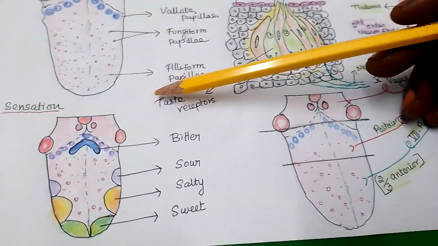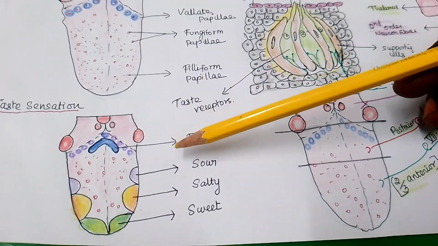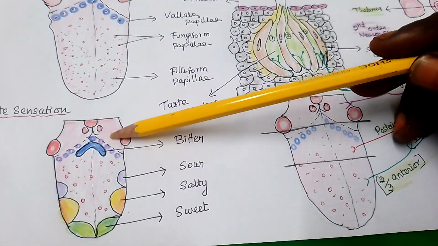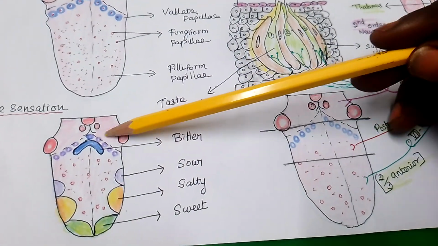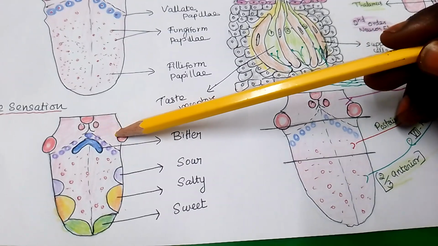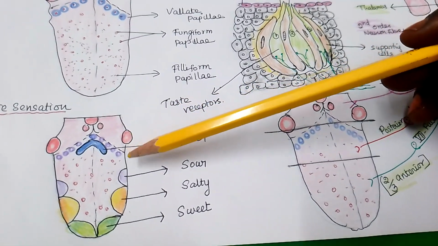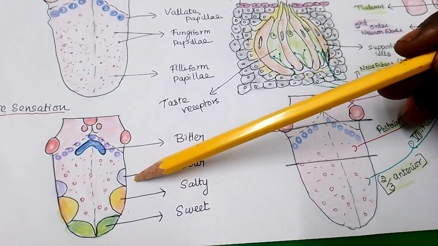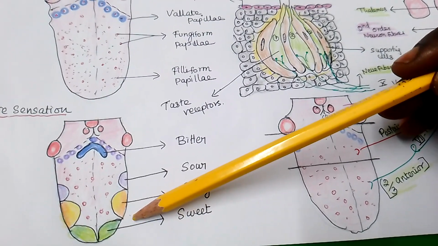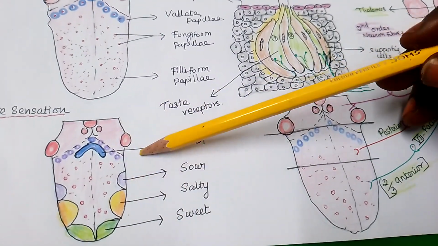Now you see these are the taste sensation areas. The posterior part, the area near the front of the circumvallate papillae, is the bitter area. Then next is sour, this area is salt, and the tip is sweet. So these are all the areas of the tongue.